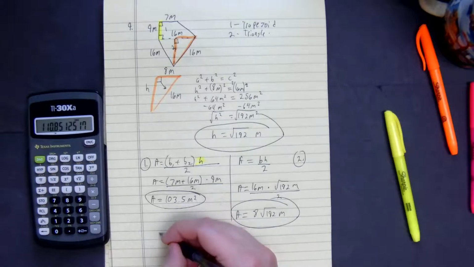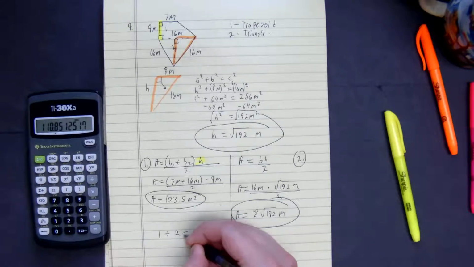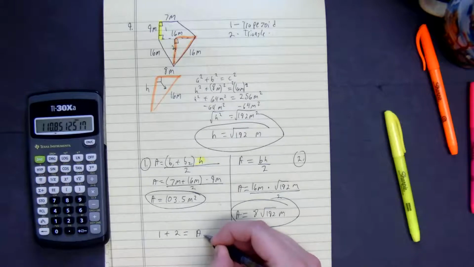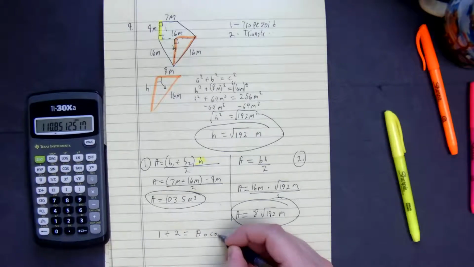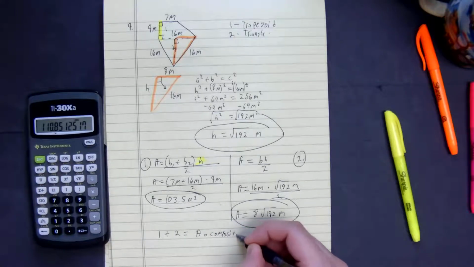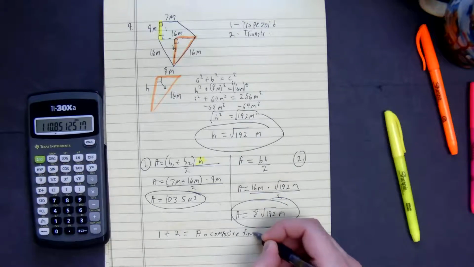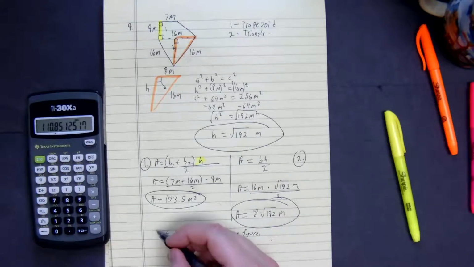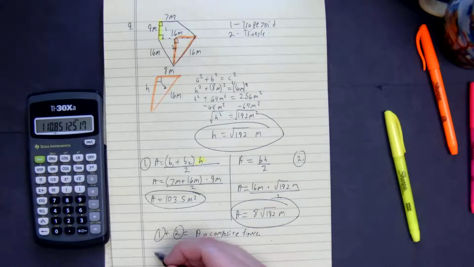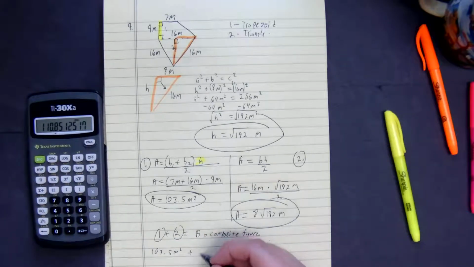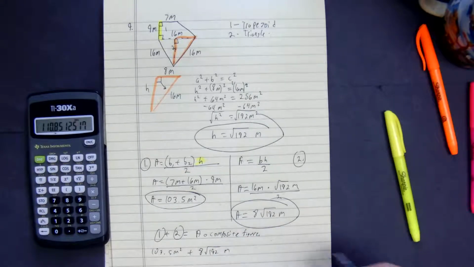We'll do figure 1 plus figure 2 equals the area of the composite figure. So figure 1 plus figure 2 is 103.5 meters squared plus 8 square root 192 meters.